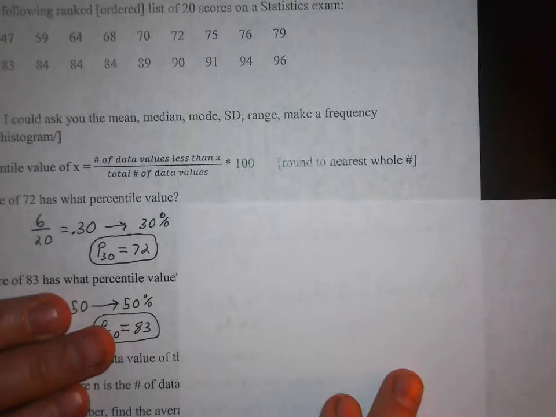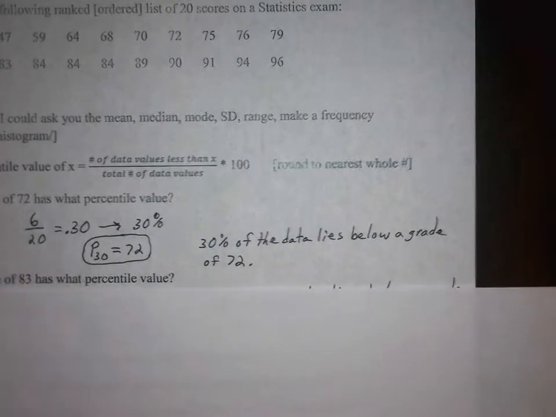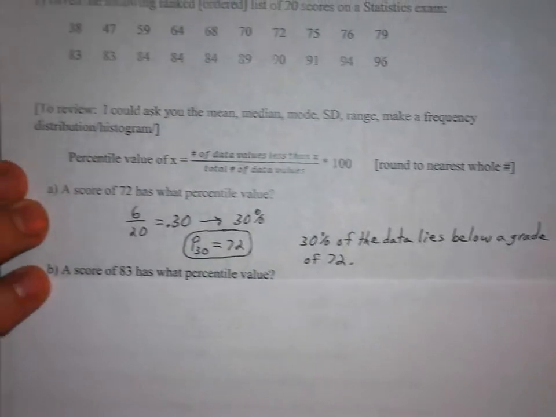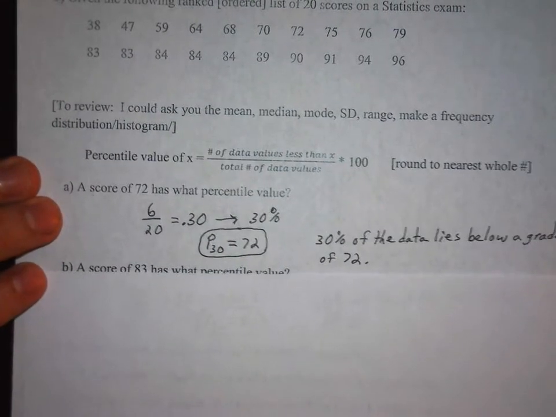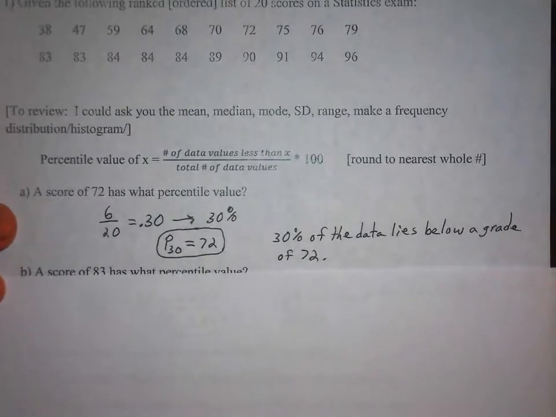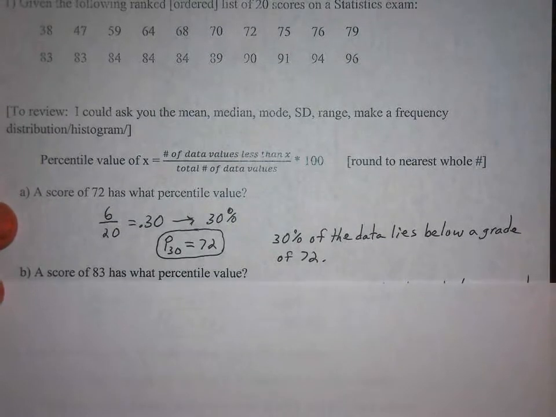And I just wrote a little sentence on what that means. 30% of the data lies below a grade of 72. You can word it a few different ways, but that's a good way to word it. A score of 83 has what percentile value? Well, you do the same thing as you did on the last one. If you need to pause the video, you can do this, but I'm going to show the answer and move on to keep this brief.